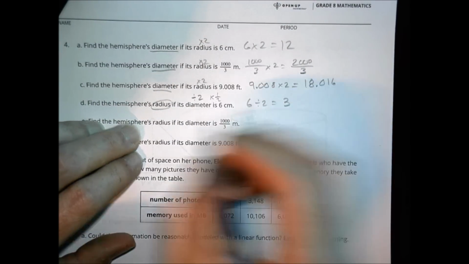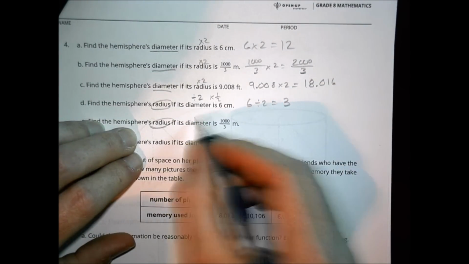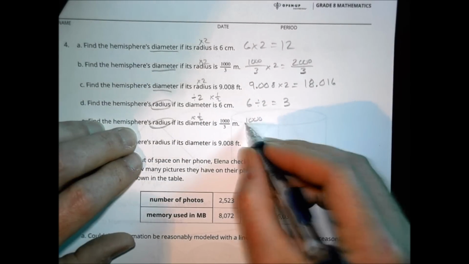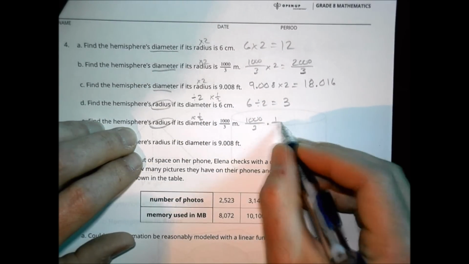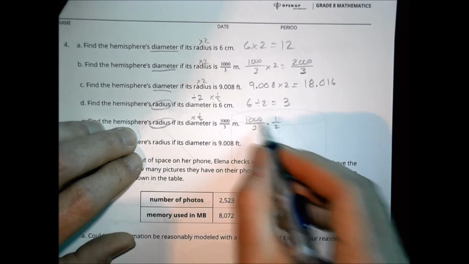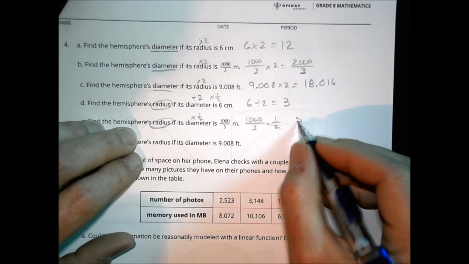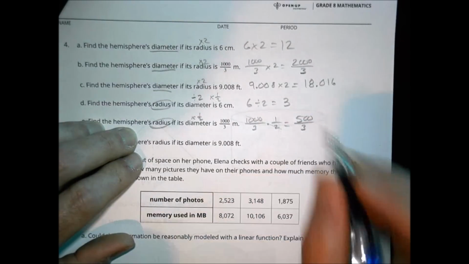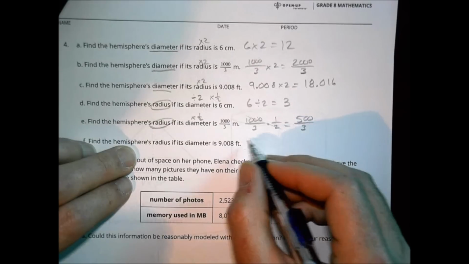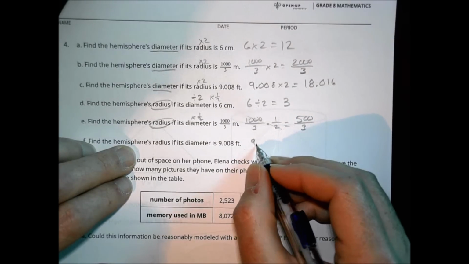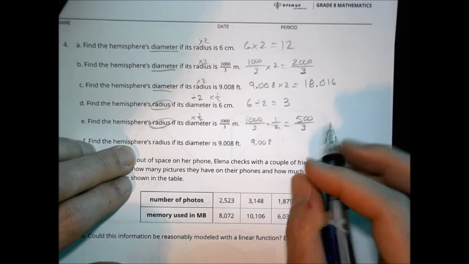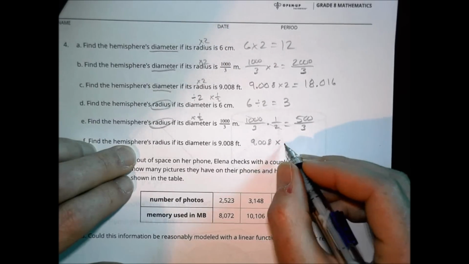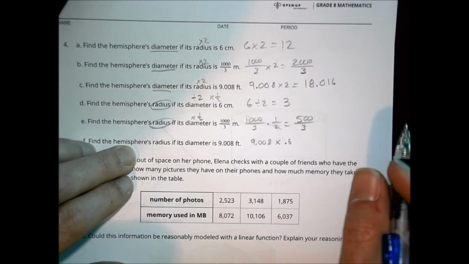Here I have the radius, and I have a diameter. I'm going to multiply by a half because I have a fraction. So 1,000 over 3 times 1 over 2, right? This reduces down to 500 over 1, and I keep the 3 there, so I have 500 over 3. And then finally, this one here is 9.008, and I'm doing a half, so if I want to use decimals, I could multiply it by 0.5, right? That's a half. That would work out just fine.